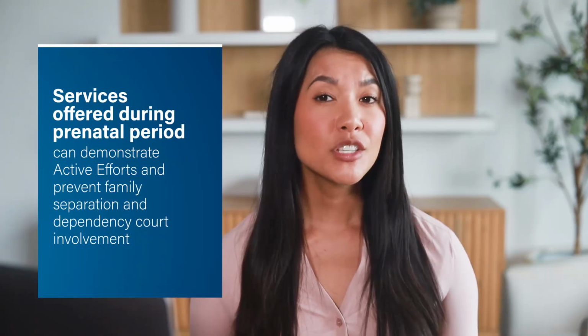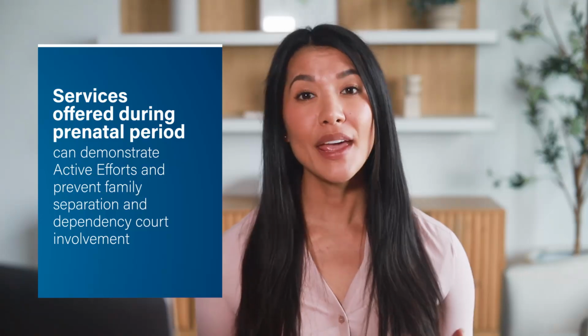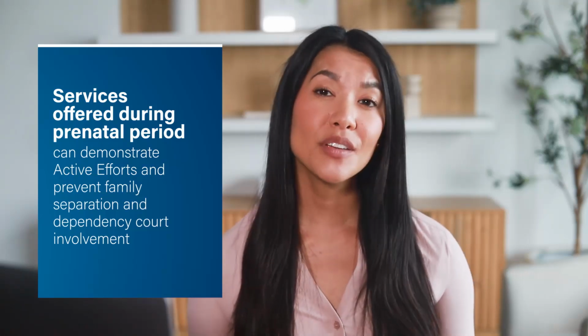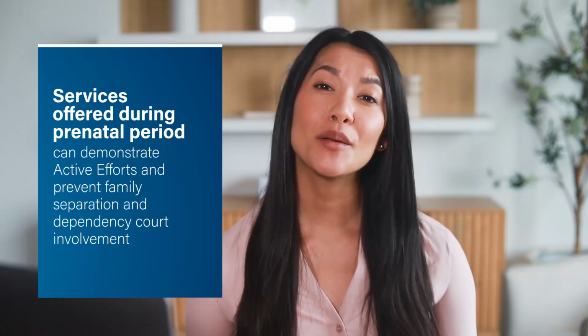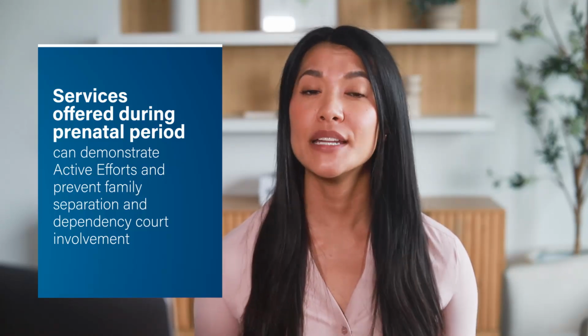Services offered during the prenatal period can demonstrate active efforts and may, in some cases, prevent family separation and dependency court involvement. For those families who still need to come before a dependency or tribal court, a prenatal family wellness plan may demonstrate sincere and sustained active efforts to avoid AIA and family separation.